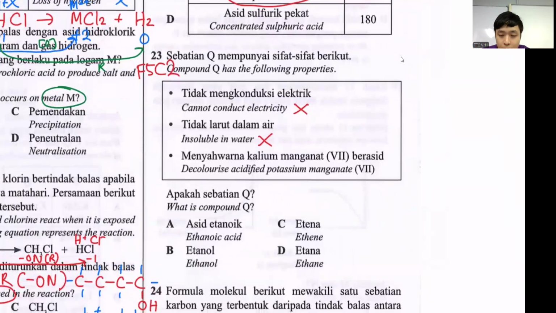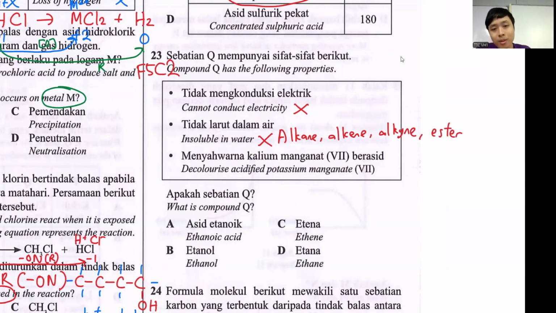If you see insoluble in water, normally it is either alkane, alkene, or alkyne, but normally you don't touch alkyne more, or ester. The soluble in water ones are ethanol and carboxylic acid.